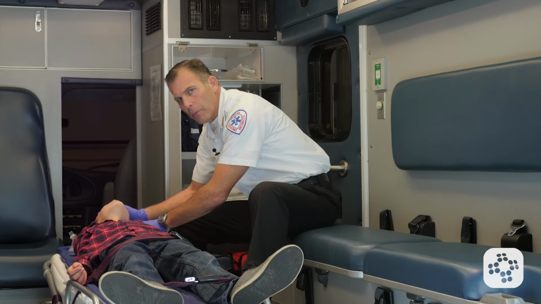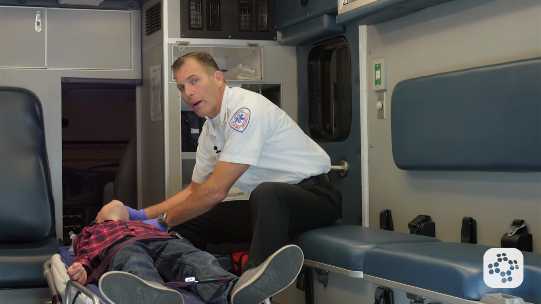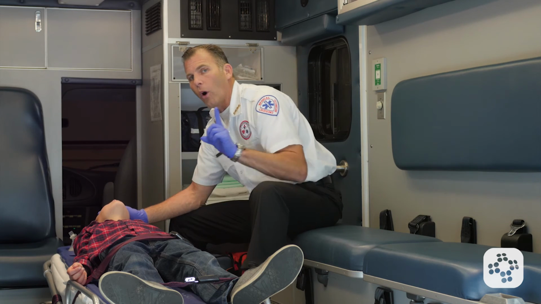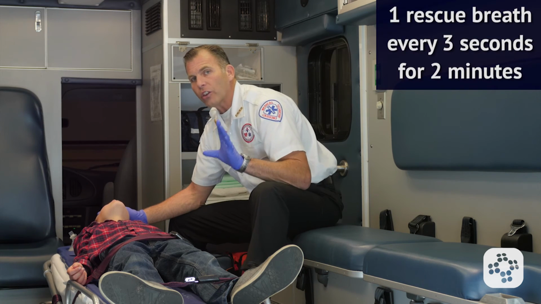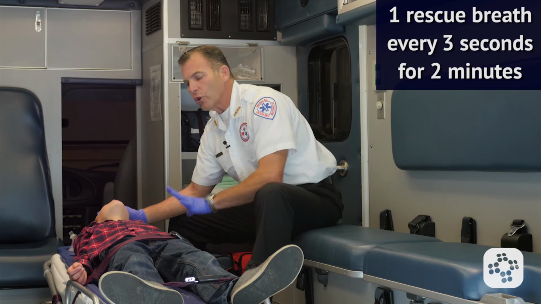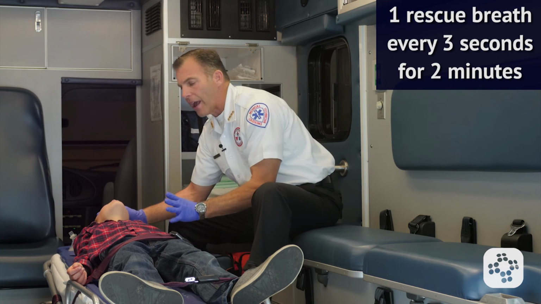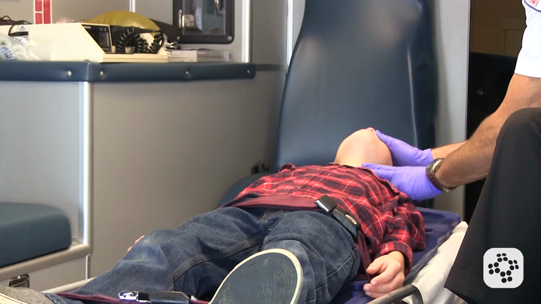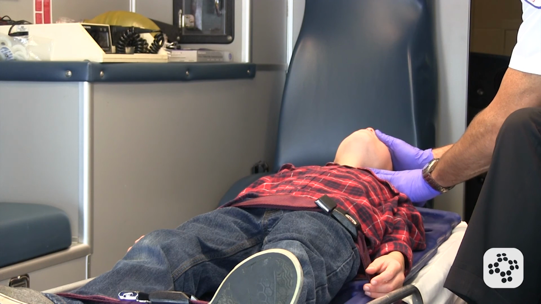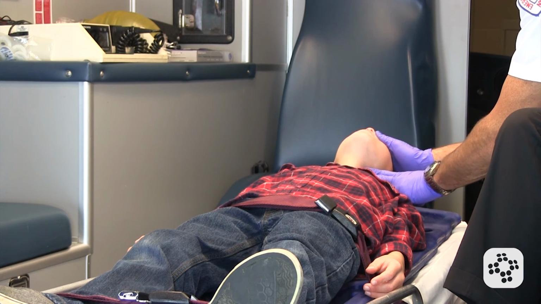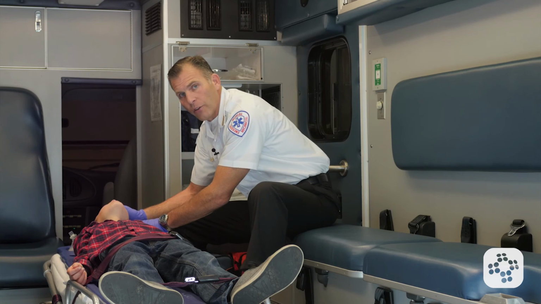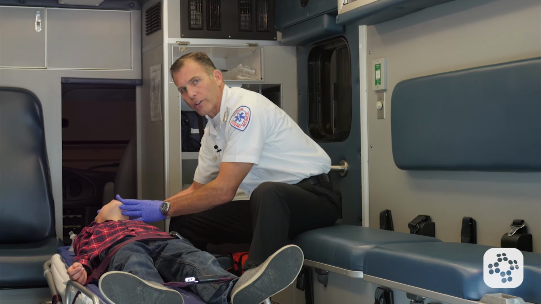If they do have a pulse but are simply not breathing or not breathing normally, we're going to give 1 rescue breath every 3 seconds, and we're going to do this for 2 minutes. After 2 minutes of rescue breaths, we're going to check for a carotid pulse. Again, no more than 10 seconds on the pulse check. If at that time they still have a pulse but are not breathing, we're going to continue rescue breathing.